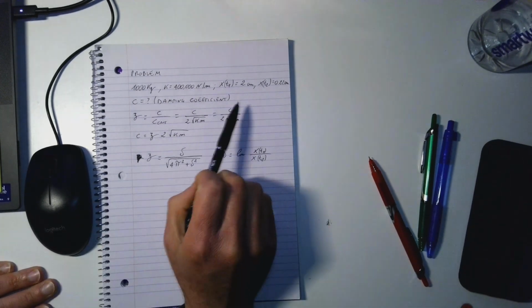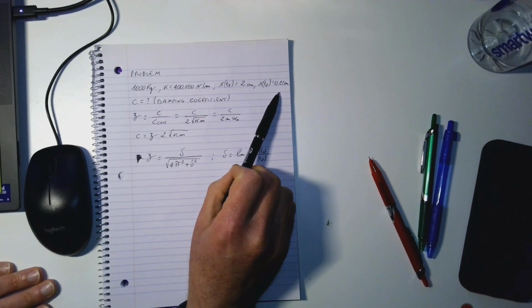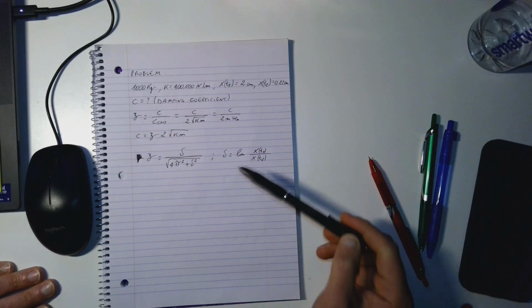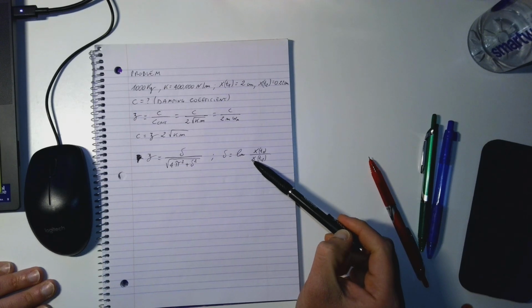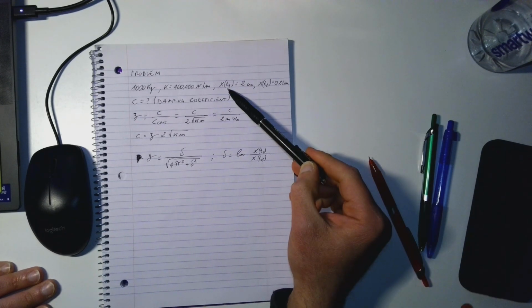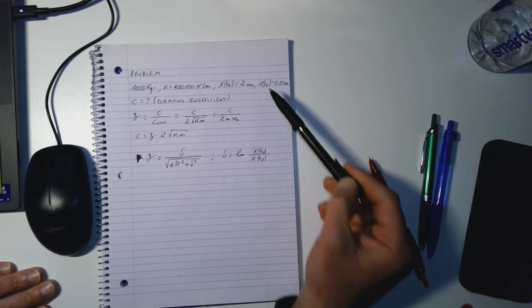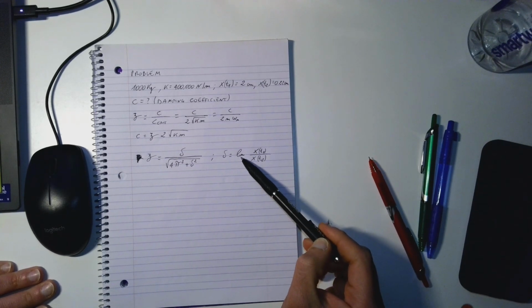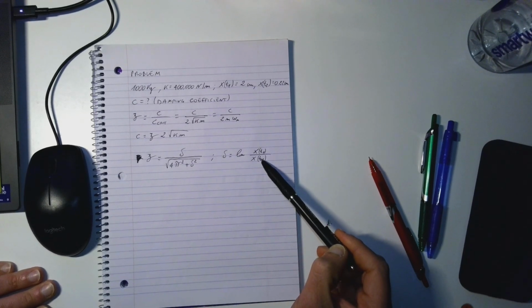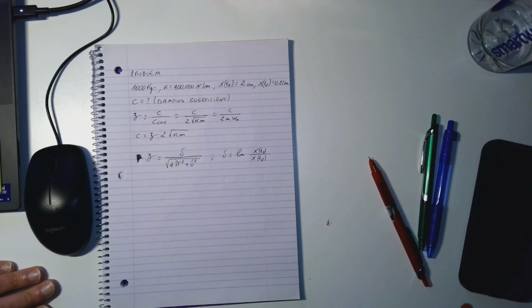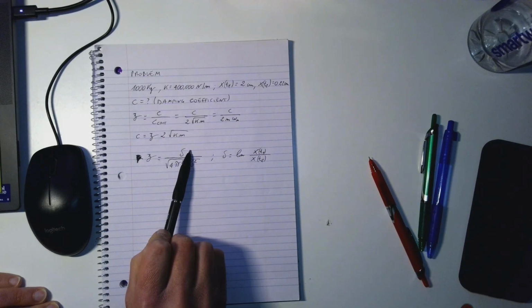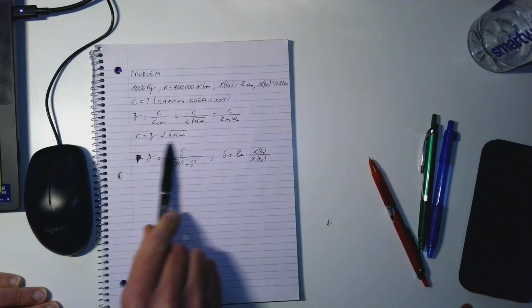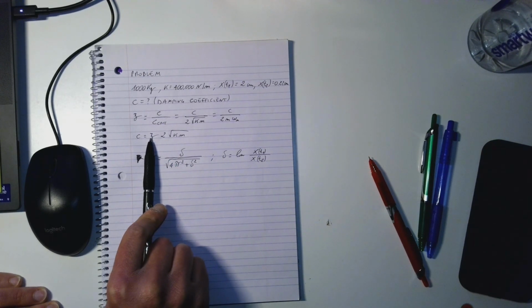From the information in the statement, we can determine this quantity, because we have x of T1 and x of T2, so we can calculate the natural logarithm of the ratio, or we can simply take this and plug it here.